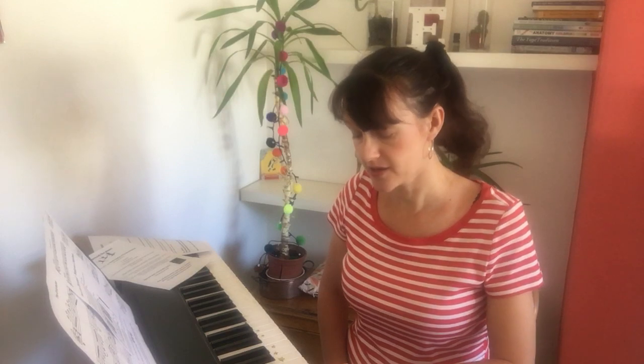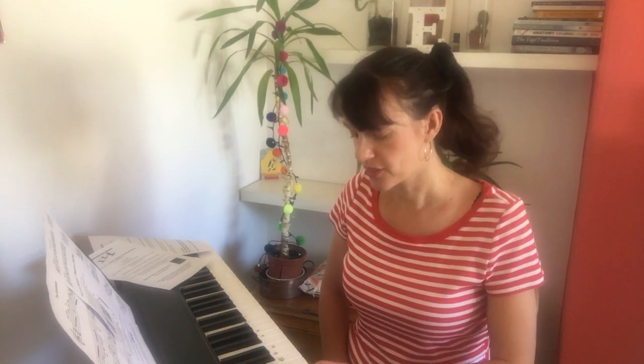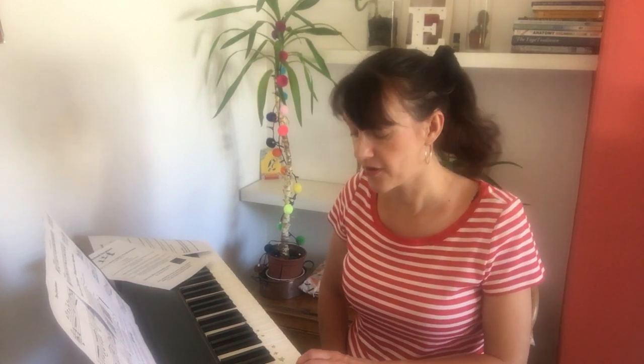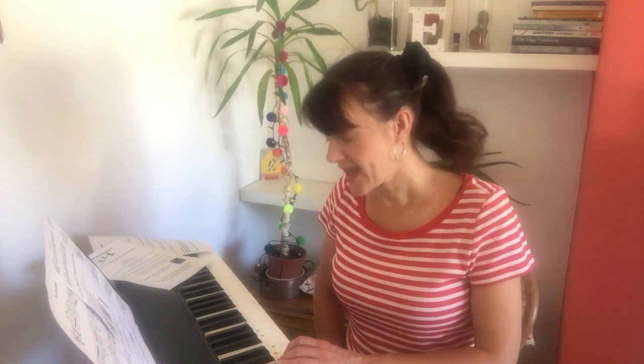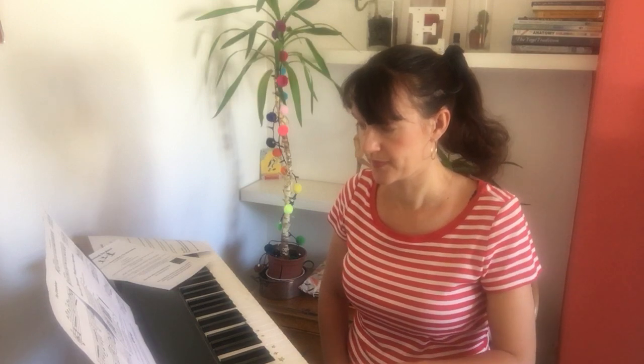Same fingering: thumb on the C, then 3 on the black note, thumb on the D, 3 on the black note, 2 on the E, thumb on the F, 3 on the black note, thumb on the G, 3 on the black note, thumb on the A, 3 on the black note, 2 on the B, thumb on the C, and down again. And I've attached some manuscript paper. Why not work out the notes in the bass clef and write out your chromatic scale from C to C on your manuscript paper. That'll be really great for your notation.